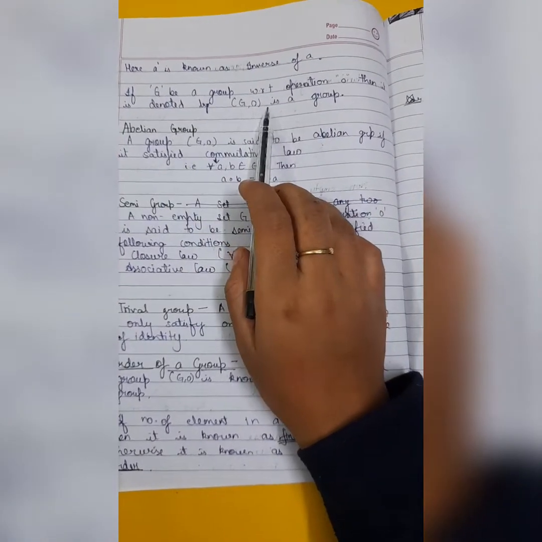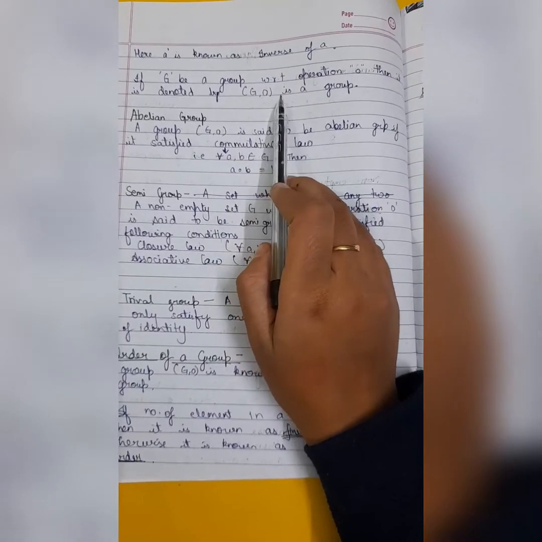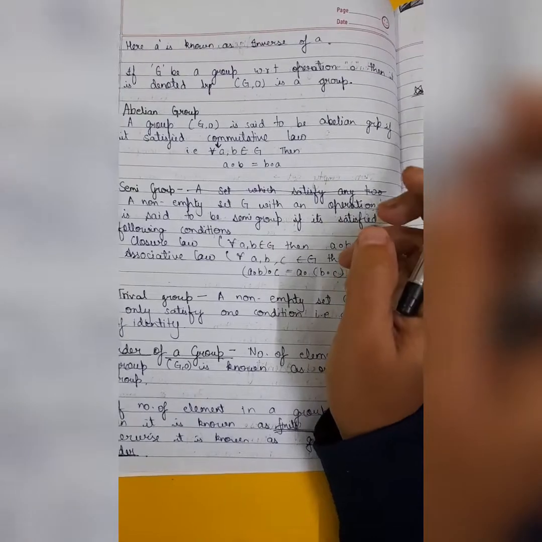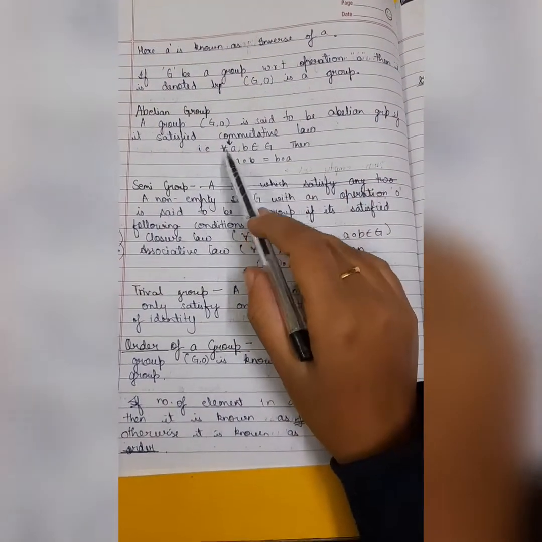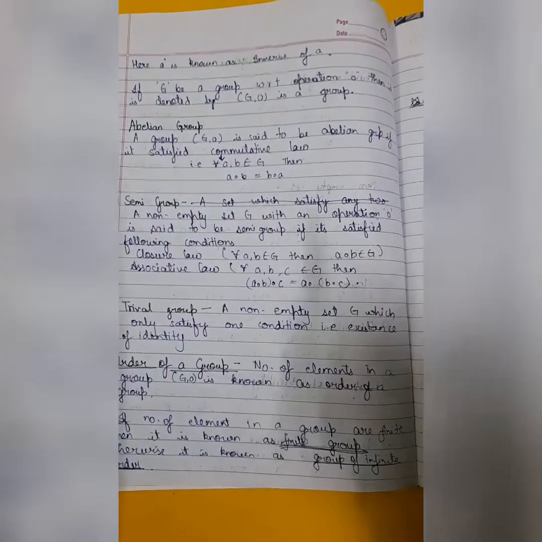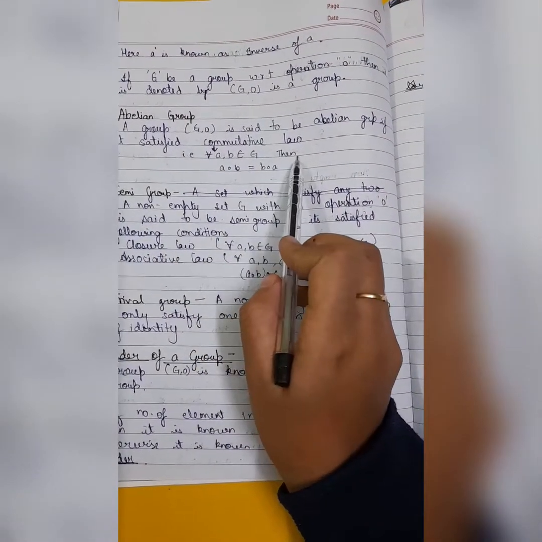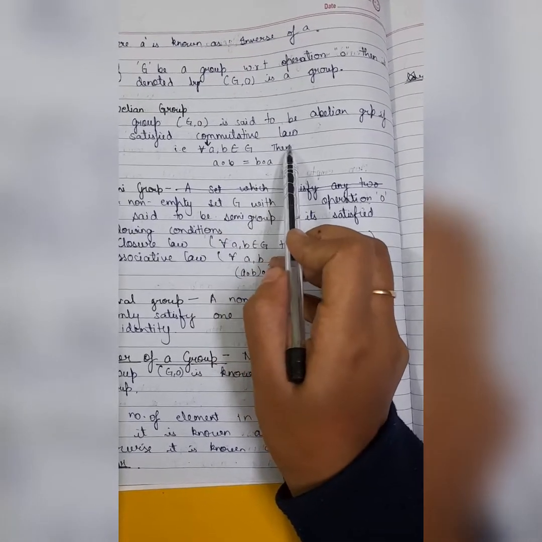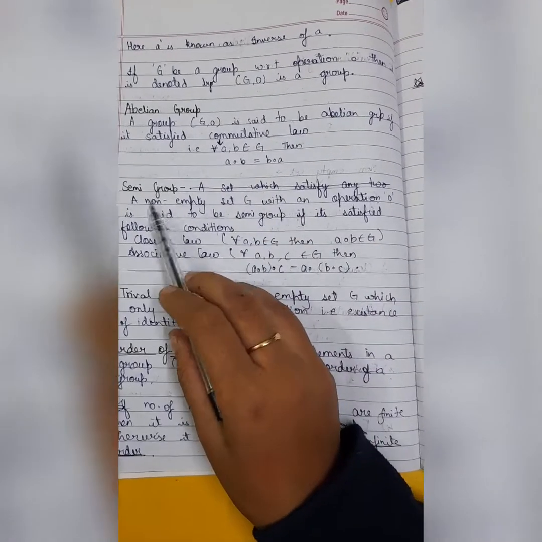If G is a group with respect to operation O, then it is denoted by (G, O) is a group. Operation can be addition, subtraction, multiplication or division. Now what is an abelian group? A group (G, O), that is, one that satisfies all four conditions, is said to be an abelian group if it satisfies the commutative law. That is, for every a, b belongs to G, then a operation b is equal to b operation a.